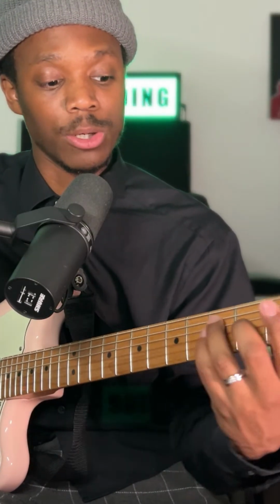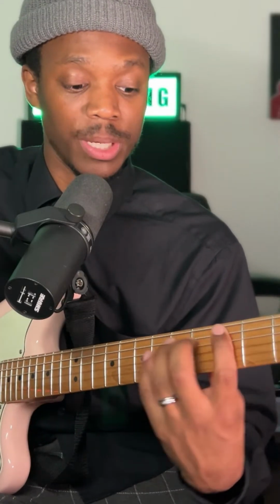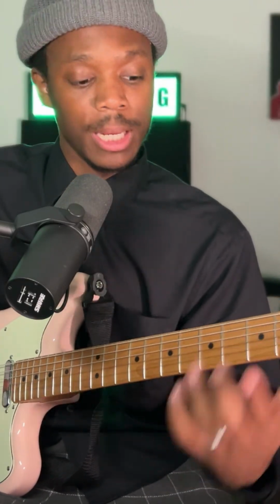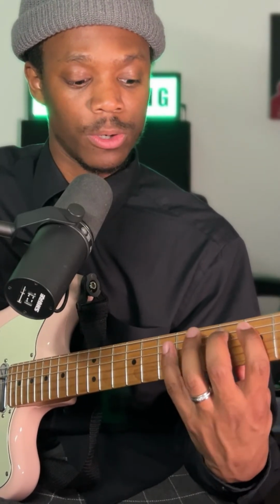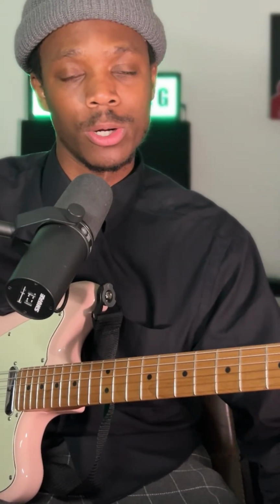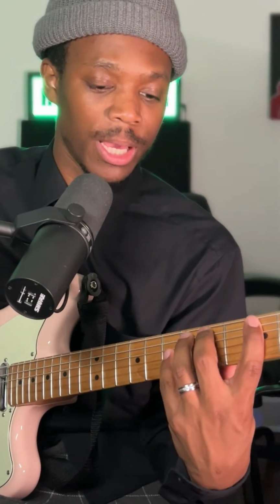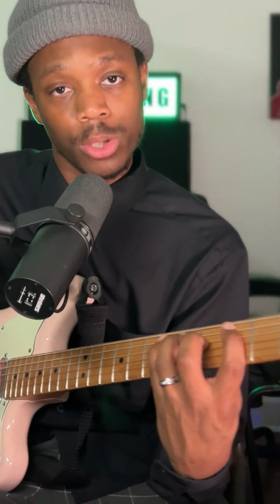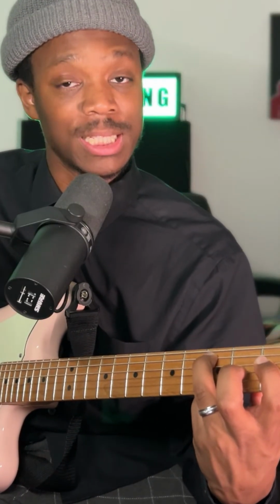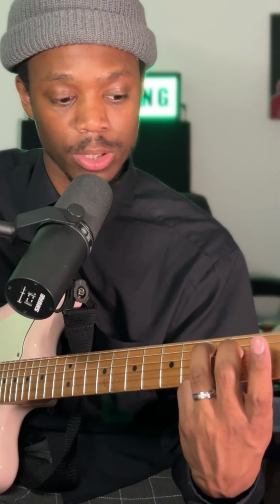If I were to go from the 1 to the 3, that would be considered a third. A major third because I'm in the major scale. Now, if I was in the minor scale, the difference between major and minor, usually you lower the third, the 6th, and the 7th. So instead of playing 1, 2, 3, you're playing 1, 2, a flat 3, or a lowered third. If I were to play that interval, it would sound like this. This is a minor third compared to a major third.